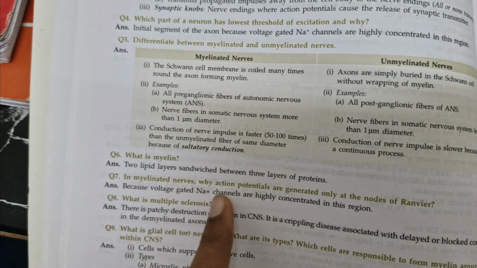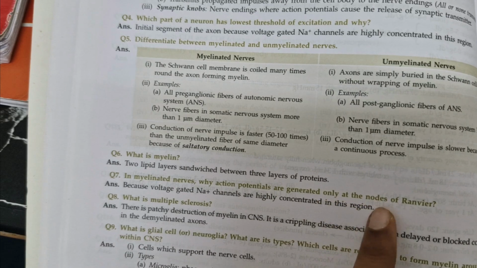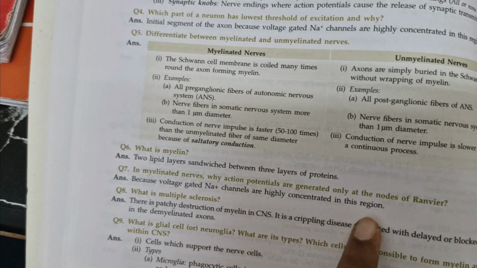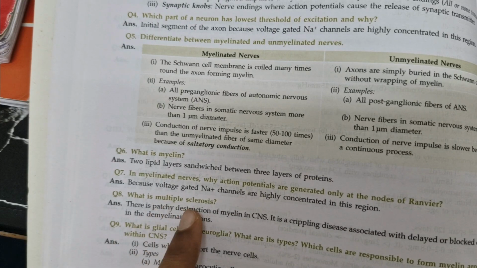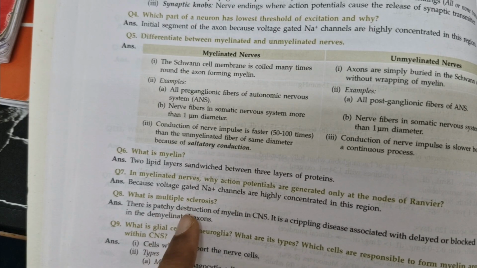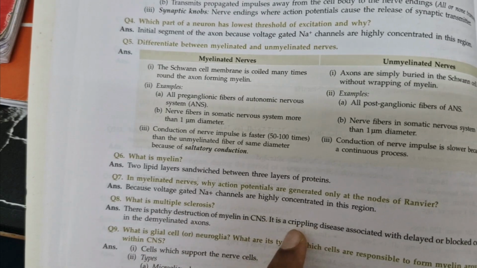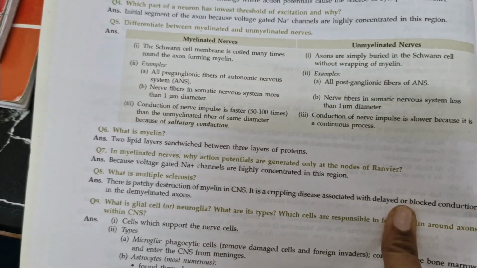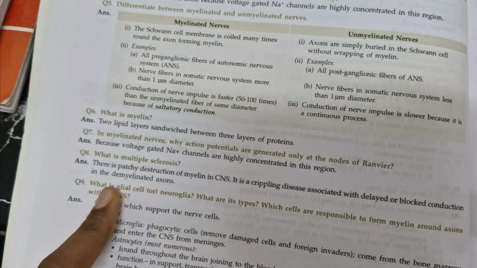In myelinated nerves, why are action potentials generated only at the nodes of Ranvier? Because voltage gated sodium channels are highly concentrated in this region. What is multiple sclerosis? There is a patchy destruction of myelin in the CNS. It is a crippling disease associated with delayed or blocked conduction in the demyelinated axons.